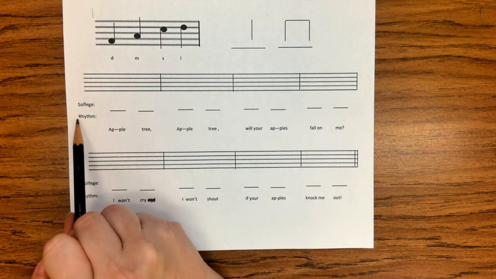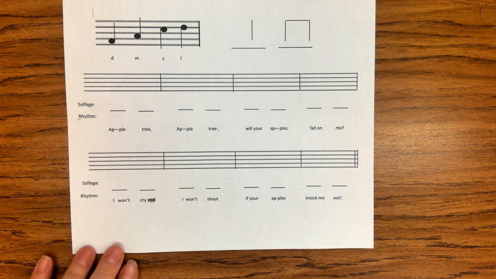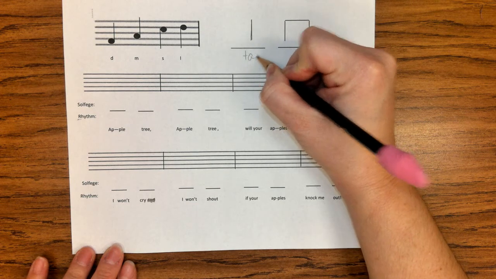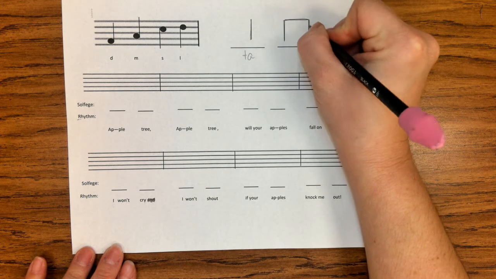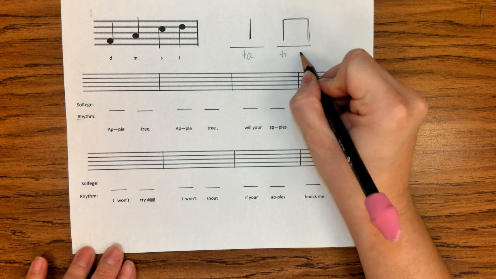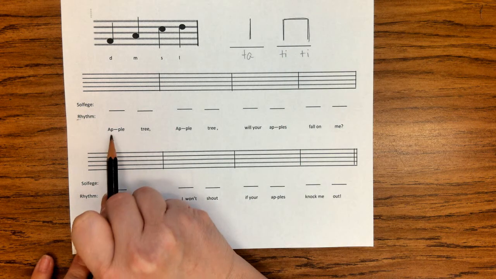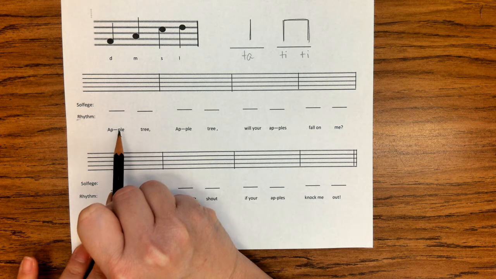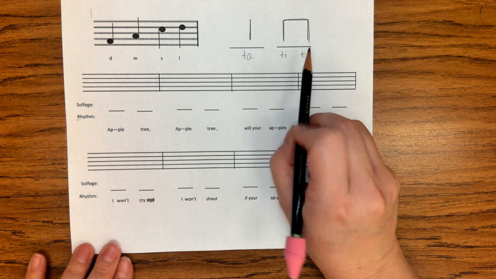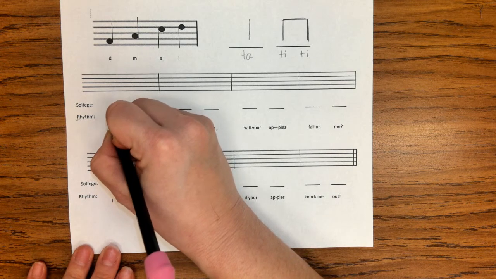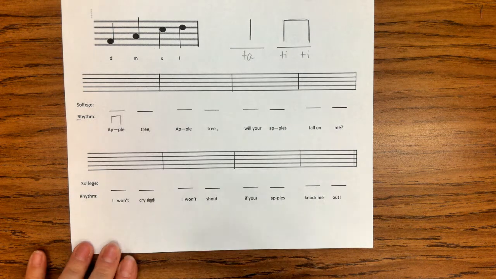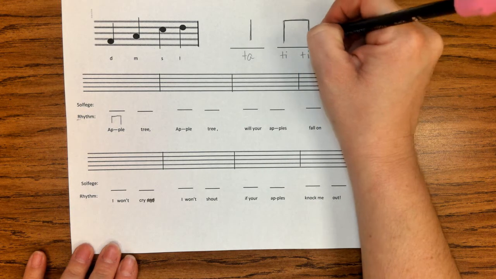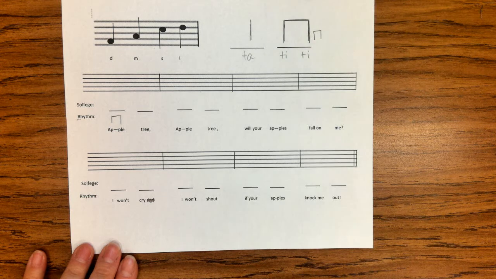Now, this R word is rhythm. The rhythm is our tas and TTs. So this first beat, apple, has two sounds, so we're going to use our TT. So we draw a TT. If you're not sure how to draw it, use this picture up here to trace, and then just practice making it smaller.